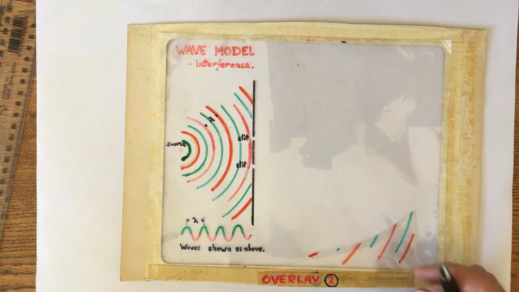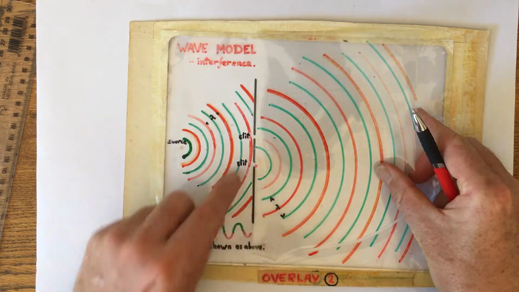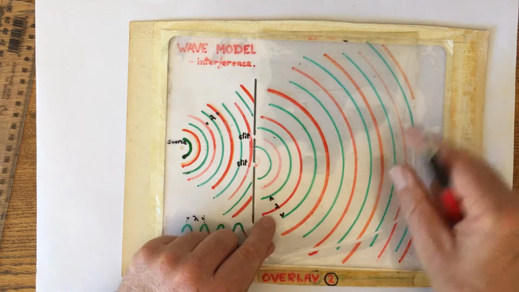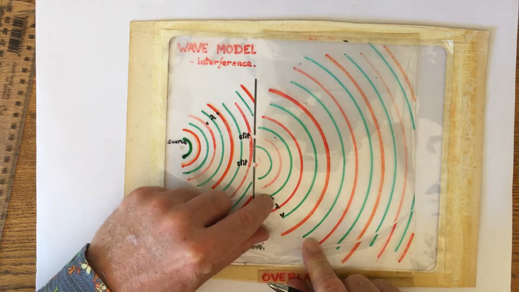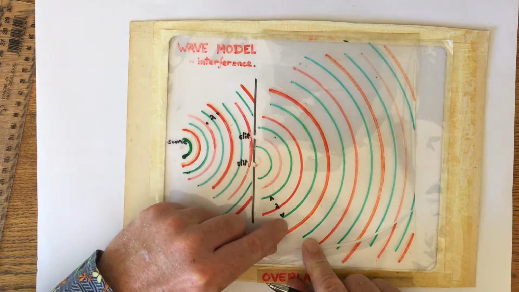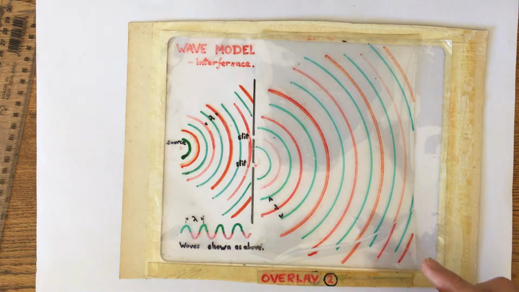So the first pattern that we see coming out of this bottom slit here, we'll see the waves coming out, and this is the wavelength. From any point on a wave to the consecutive point is the wavelength. So that's that one there.